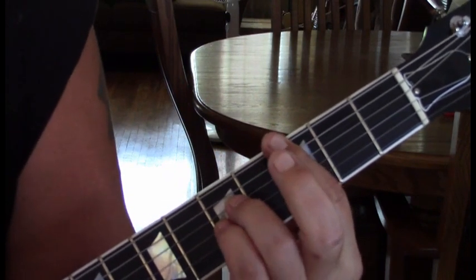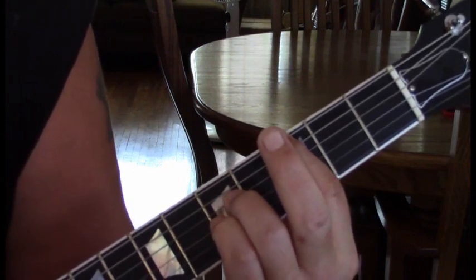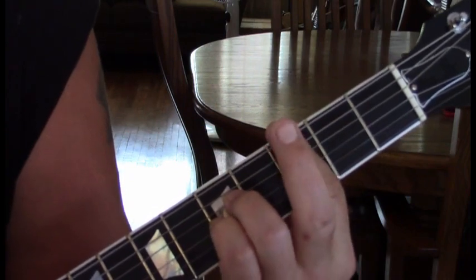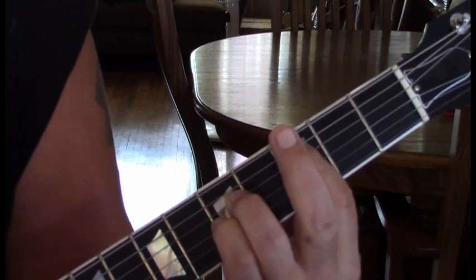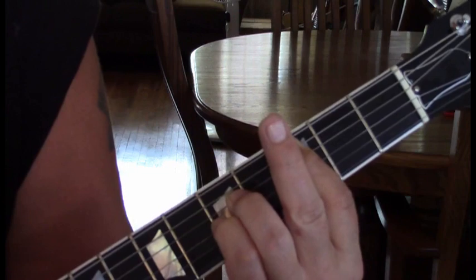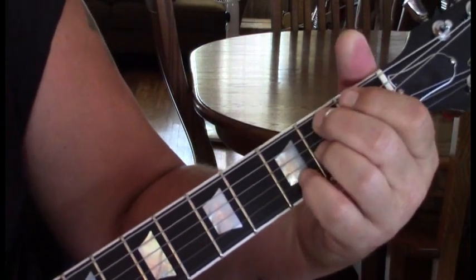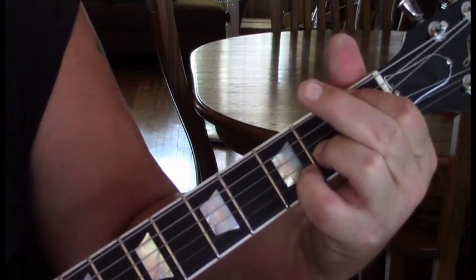So when we move into this C position, our ring and pinky finger will both be on the 5th fret on the 4th and 3rd string. So our bar just stays here. And we hit that top half to the 3rd string, 1st and 2nd. Then we move back to our B minor 11th and then down to a B flat.